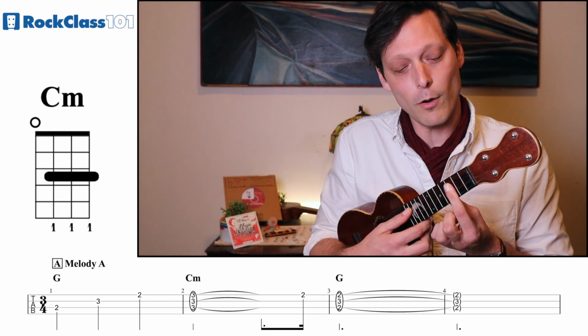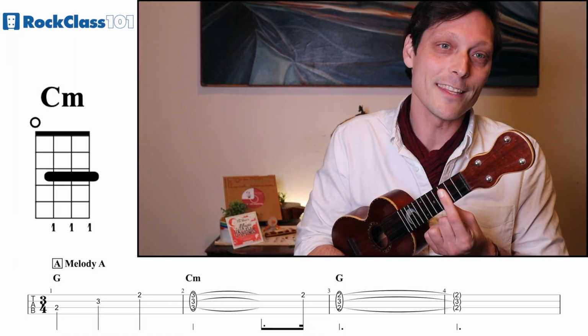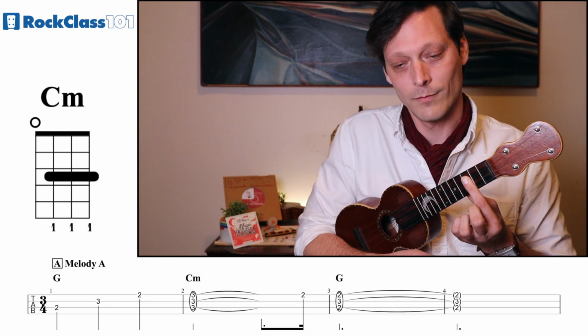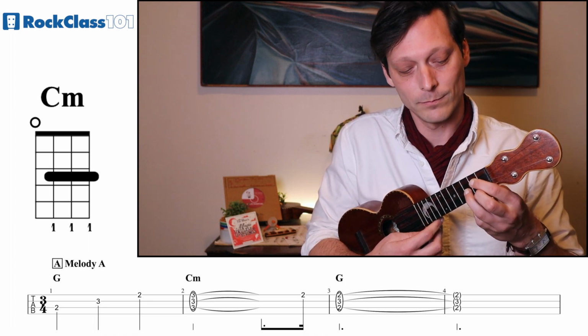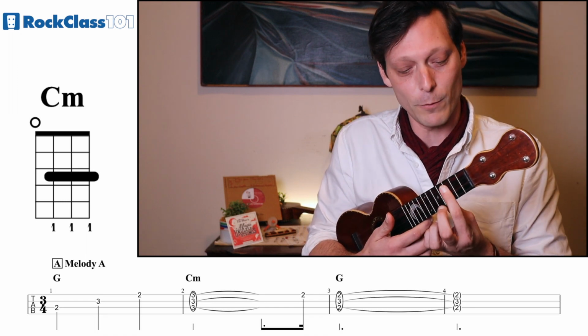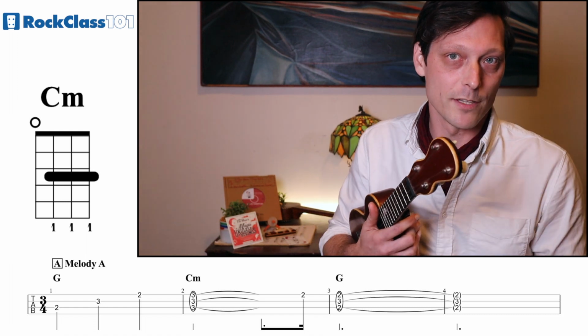Then we're going to slide this bar up to the 3rd fret, making this a C minor chord. Well, we could do this with our standard G major shape. It's a lot easier and less motion if we have everything already set up with this bar.